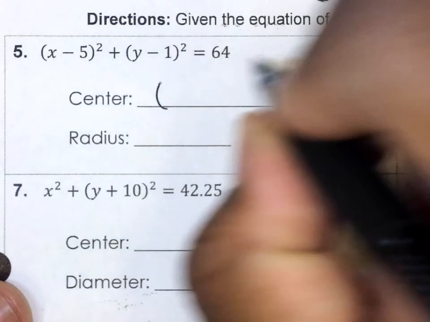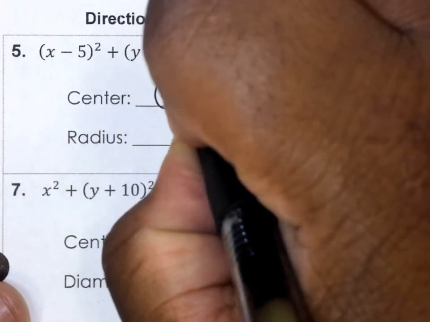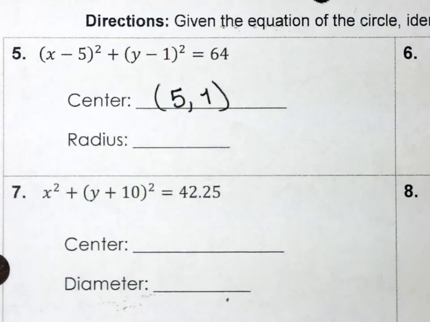Don't be scared, a little louder. It sounds like you're at the same volume, but I think I heard 5 and 1. Jamal, radius.